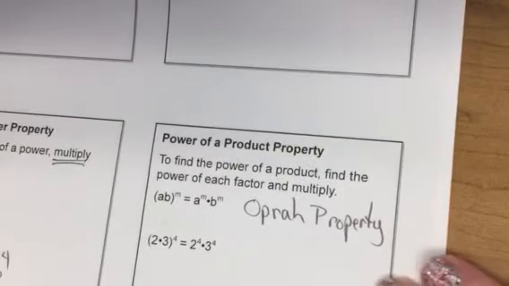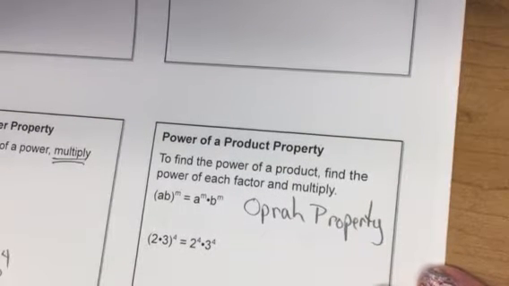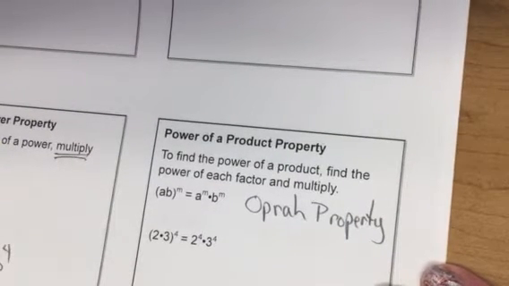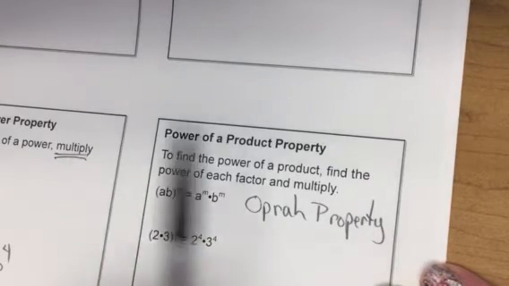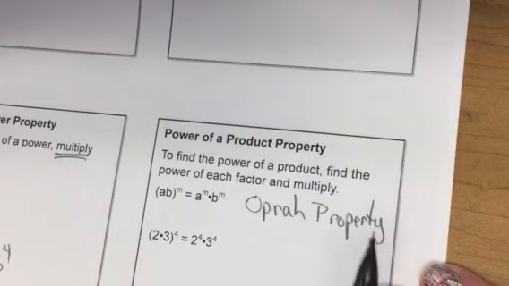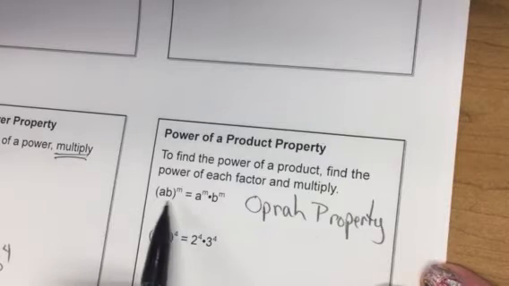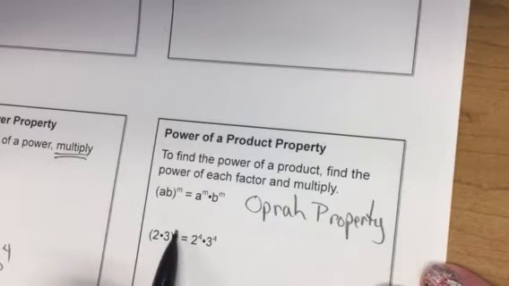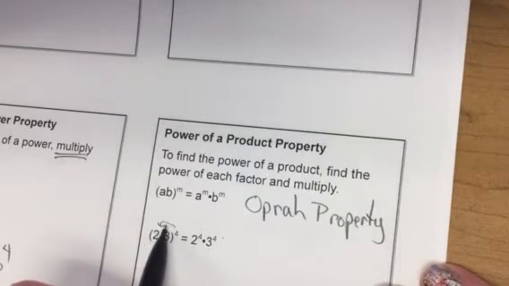It might now be the Ellen property, because on one of her shows where everybody gets the car, it's you get a car, and you get a car, and we all get a car. And so everybody gets a power. 2 times 3 to the 4th is 2 to the 4th times 3 to the 4th. Everybody gets taken to that 4th power.